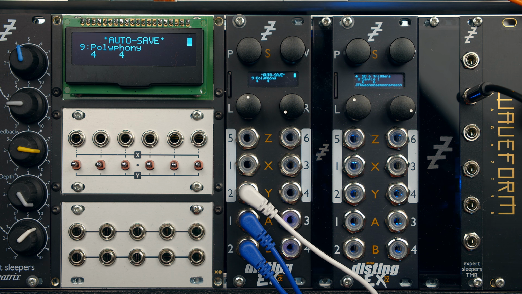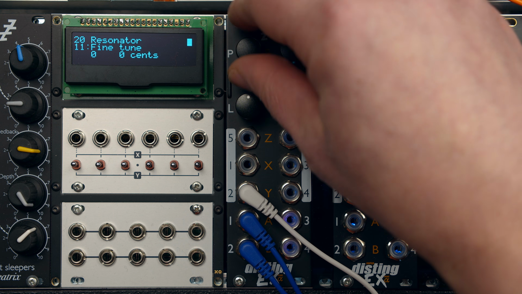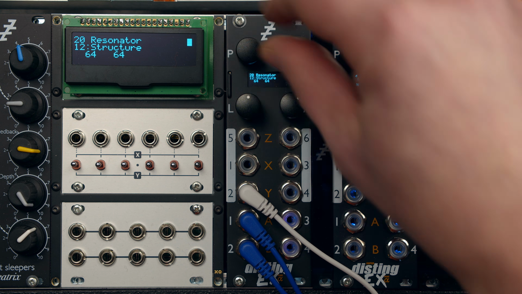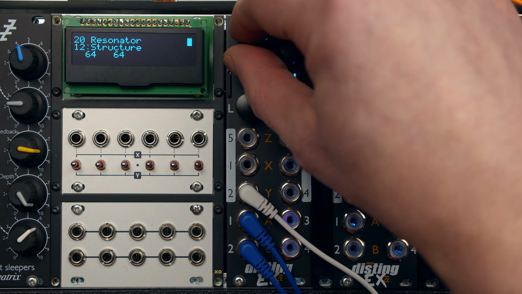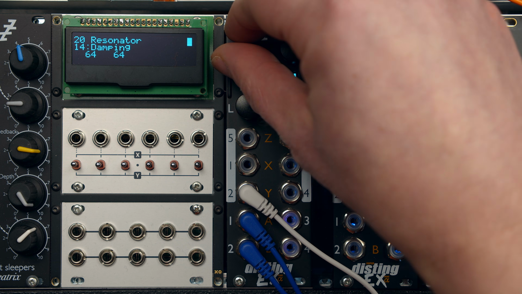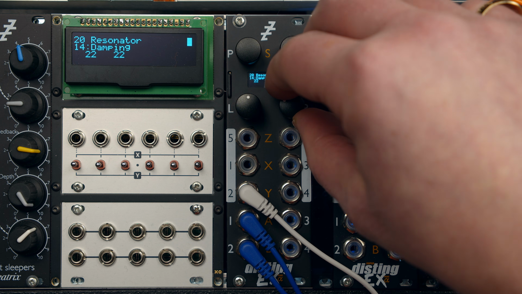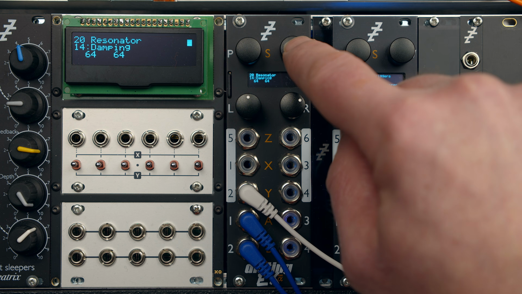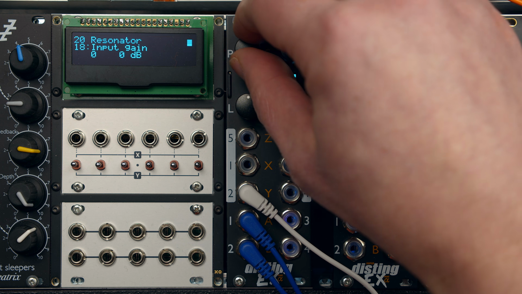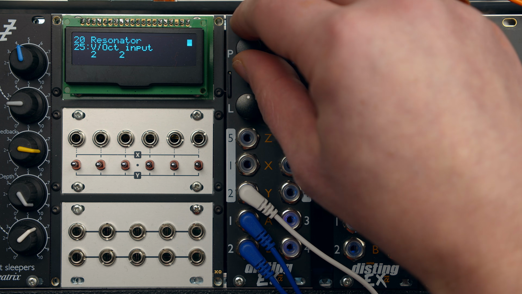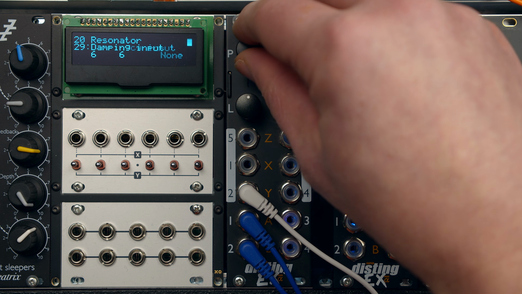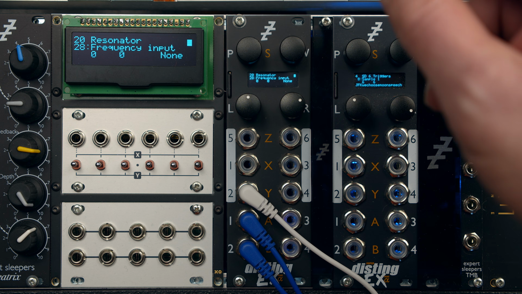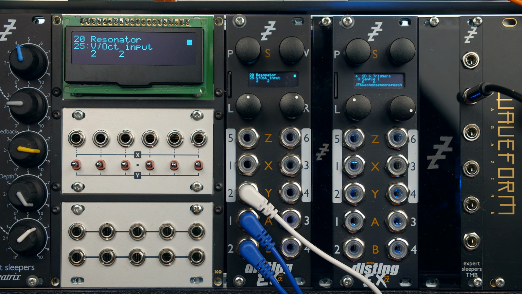There we go. And then you can of course play with all the normal things you'd expect to play with, the structure and brightness controls and the damping. And you can CV all those with the different inputs, which are all up on these parameters over here. So yeah, you can basically do everything with this you could do with the original, I would say.